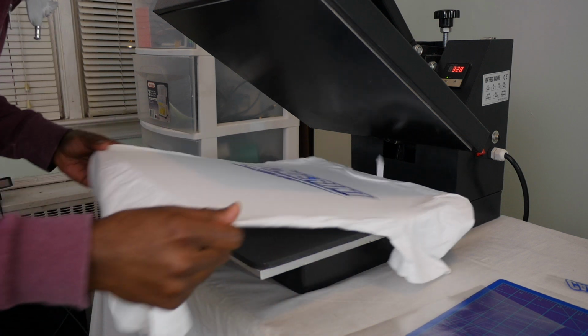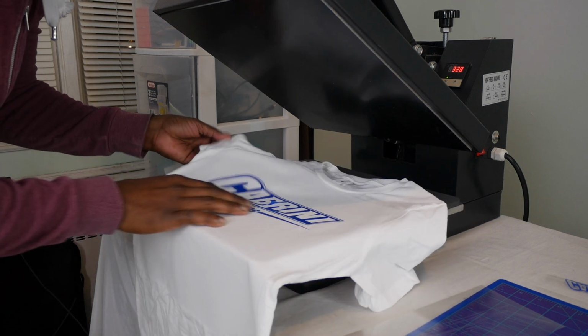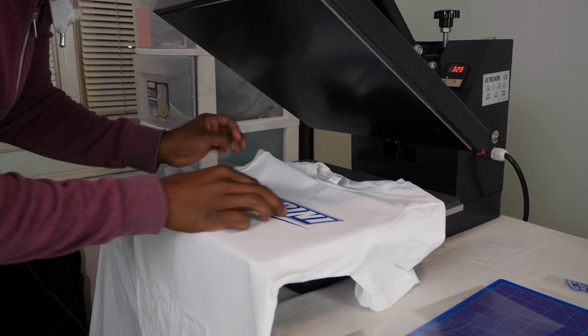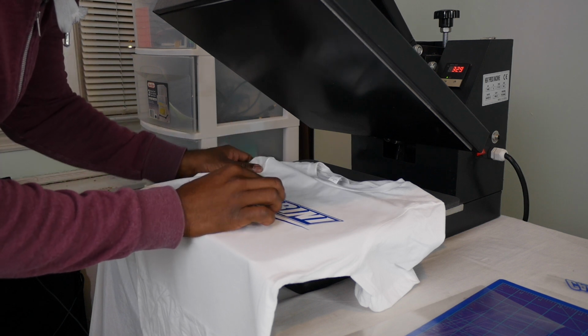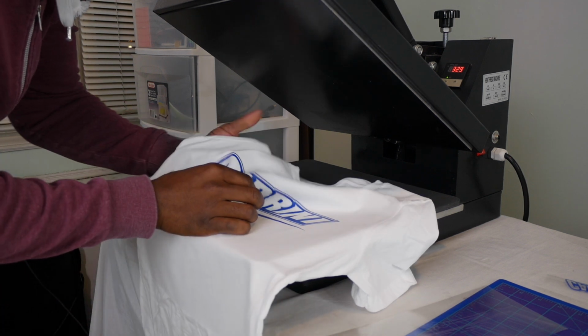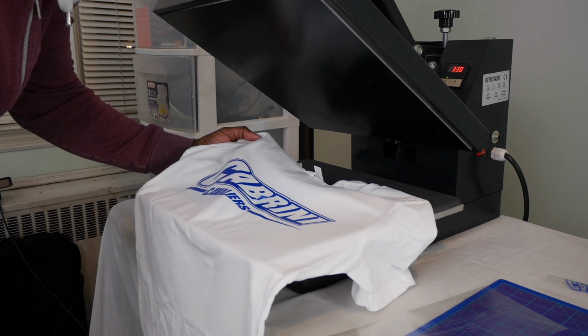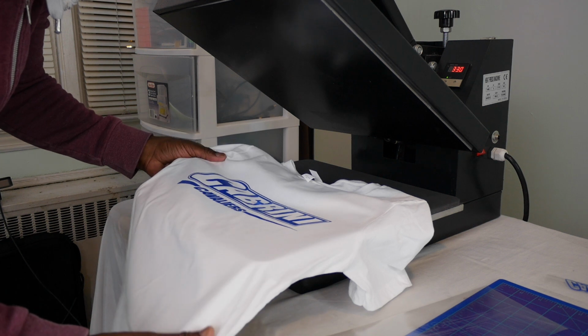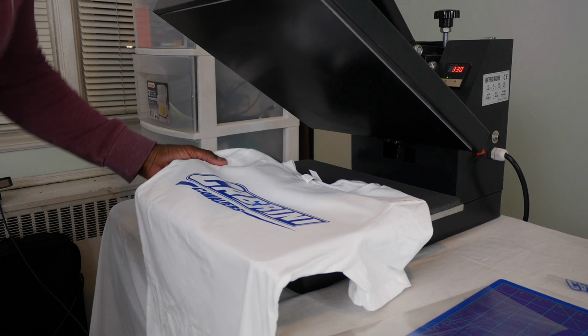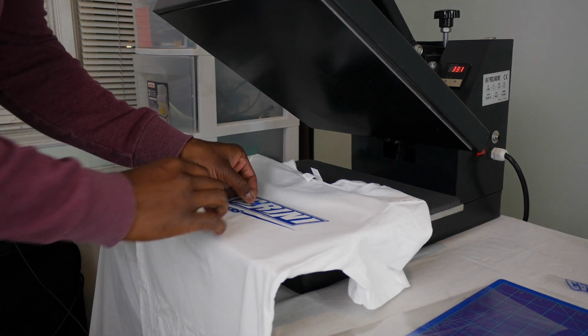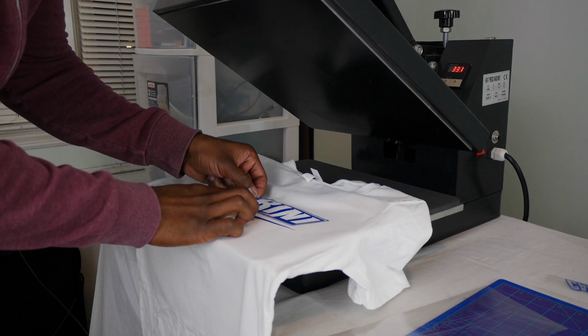Guys, I've done this so many times. Trashed that. This shirt is absolutely garbage. Gotta do it over again. Look at that. Damn. Come on, this is the first time this has happened to me. Really? Gotta be freaking kidding me.